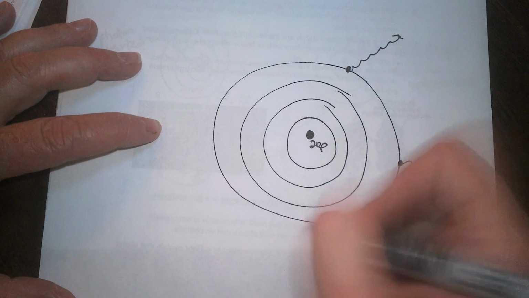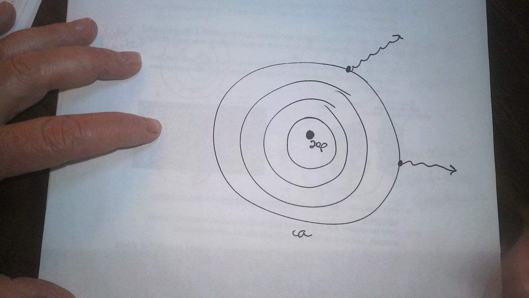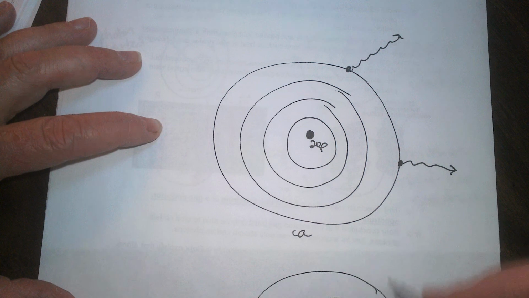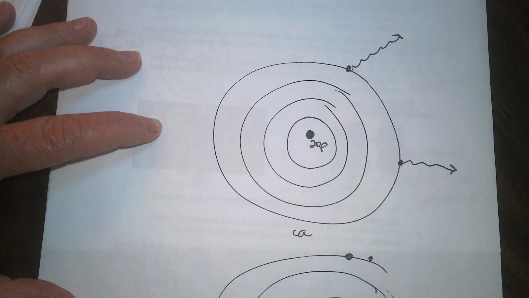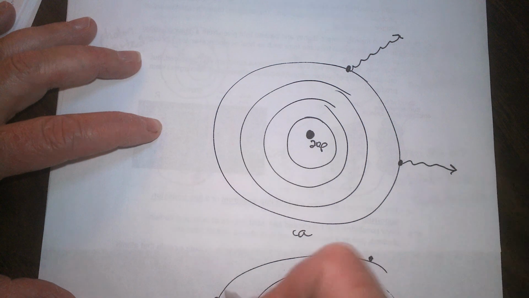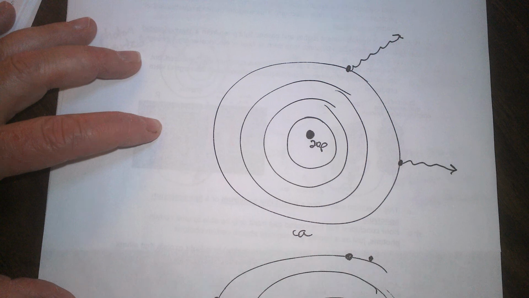And if this is calcium, maybe over here we have sulfur, and it's a 2 minus, because it's got 6 electrons, 1, 2, 3, 4, 5, 6. It will take on these ejected electrons and complete its shell.